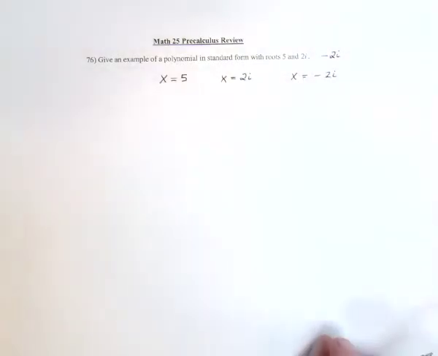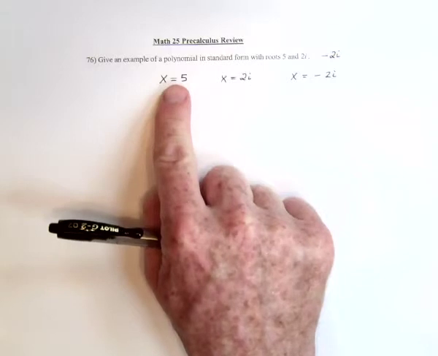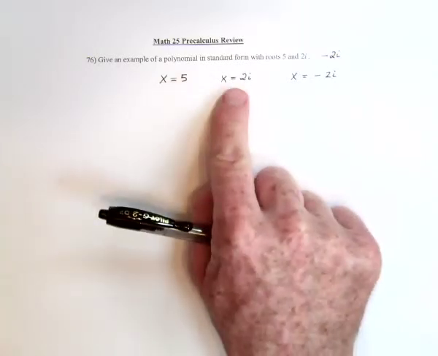Now I say working backwards because quite often we're given a polynomial or an equation, set it equal to 0, and either use factoring, quadratic formula, whatever you've got, to then solve for x. So usually this is the answer, not the question. So now I need to work backwards.